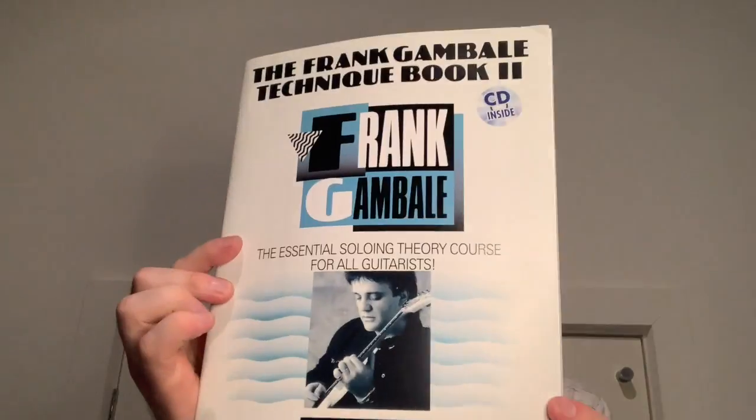The second volume takes off where the other one finished. The first book is all about minor 7 chords, major 7 chords, and dominant 7th. The second book is all about altered dominant chords, minor 7 flat 5, diminished, and all those type of things there. So Frank Gambale Technique Book 1 and 2, highly recommend.